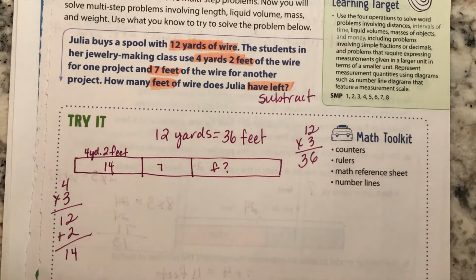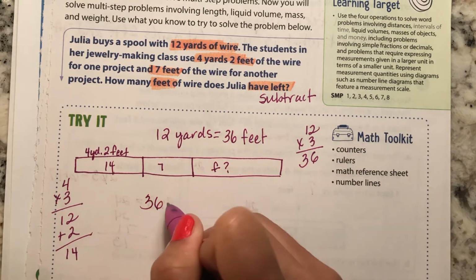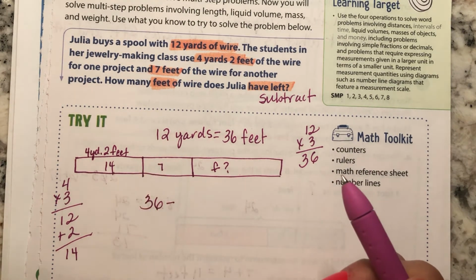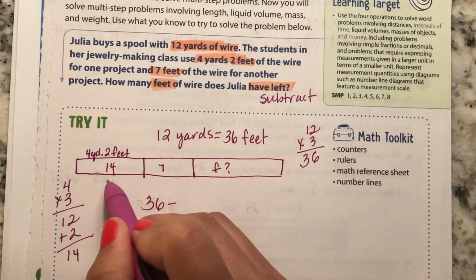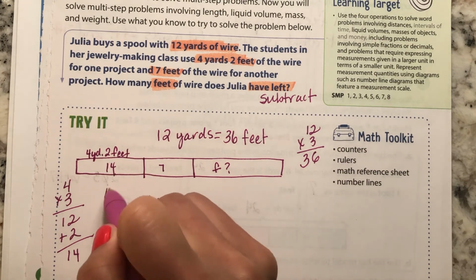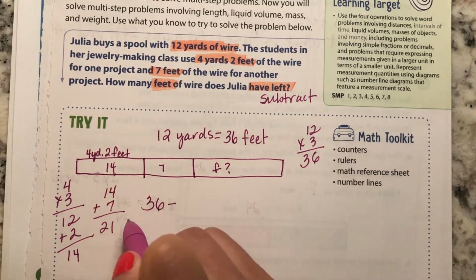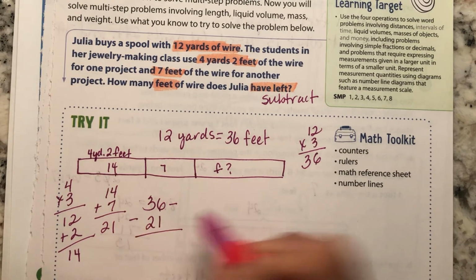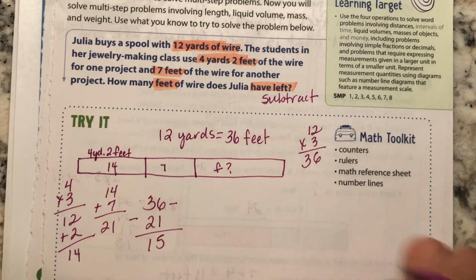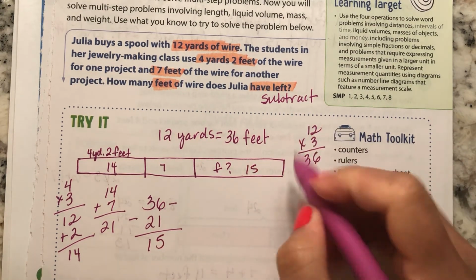So let's go ahead and now subtract the total minus, and we could either add these two or you could subtract them individually. So I'm going to go ahead and add these two. So I have 14 and 7, which is going to give me 21. So I'm going to take the 21 out of the 36, and I get 15. So what is left is 15 feet.